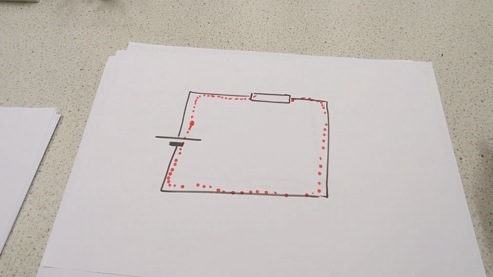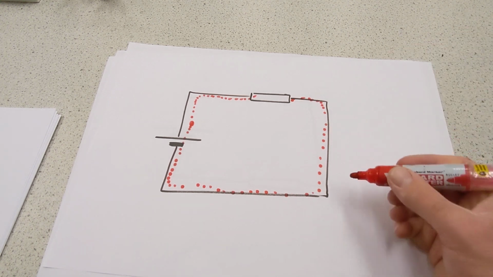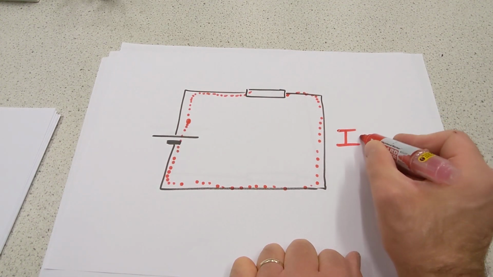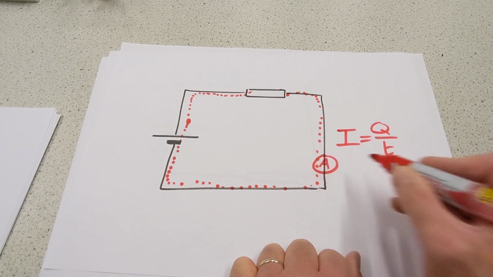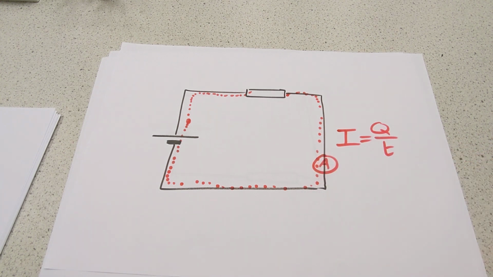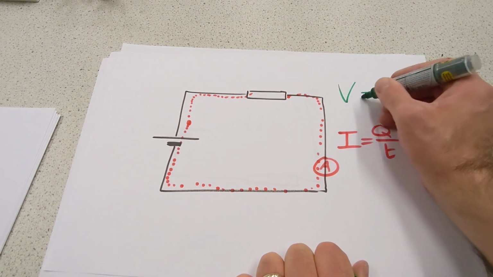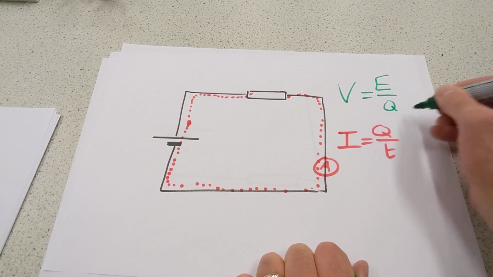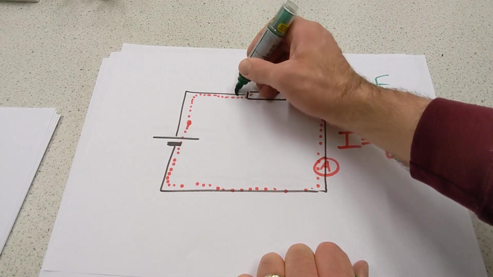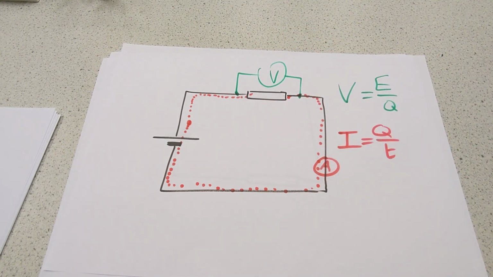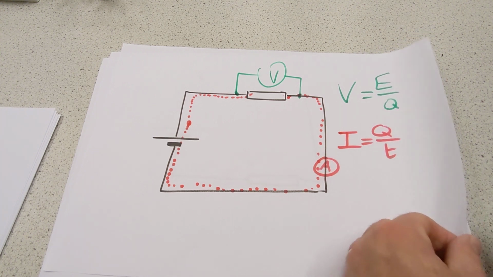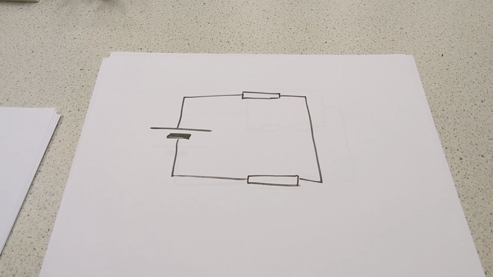It causes some problems. Now, it's true that the current is the rate of flow of charge, and we can look at the current at any point, maybe bang an ammeter here, and measure what that current is. And it's true that the potential difference is the amount of work done per unit of charge that moves through a component. So we could bang a voltmeter here, and if we know the current, then we can work out the power, the rate that energy is transferred by that resistor. But the circuit doesn't really help us very much in understanding what's going on.